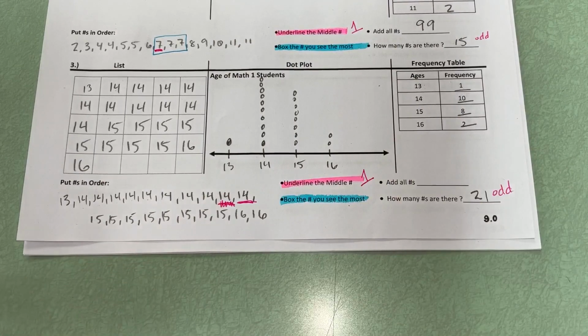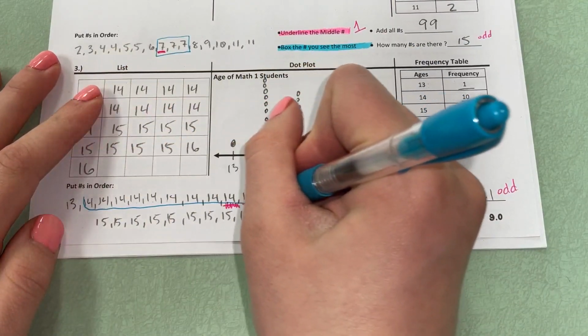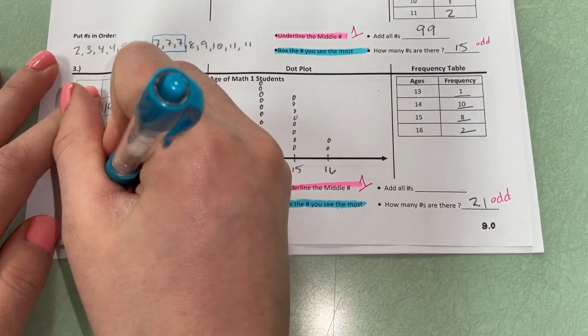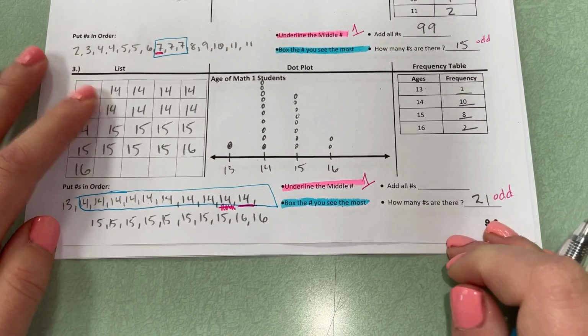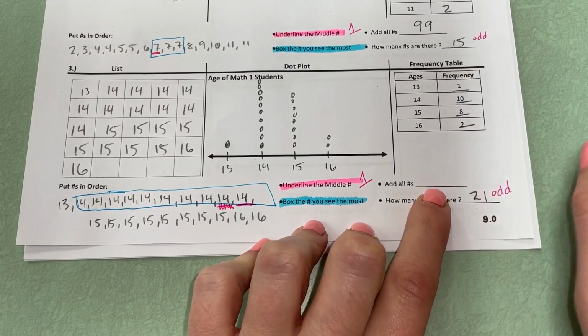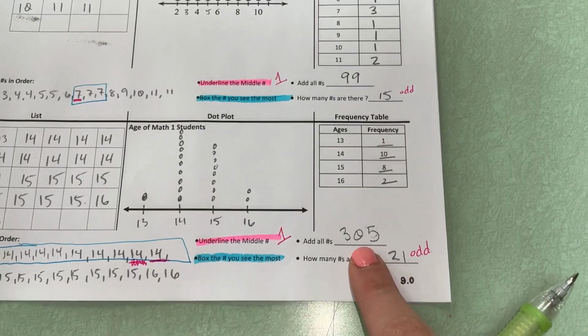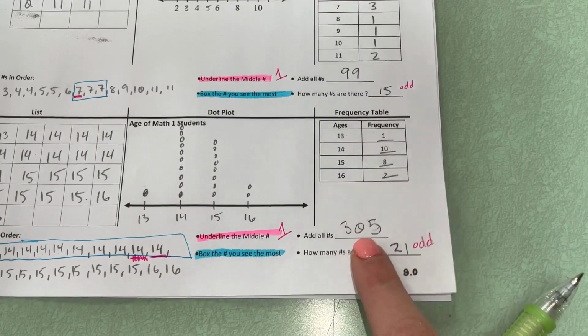Okay, box the number you see the most. Well, I know I have the most 14s because there's 10 of them. I already know that. So there we go. Now, I'm gonna add all these numbers up together and get the total. Let's see if we get the same. Okay, so the answer is 305. Hopefully we all got the same.